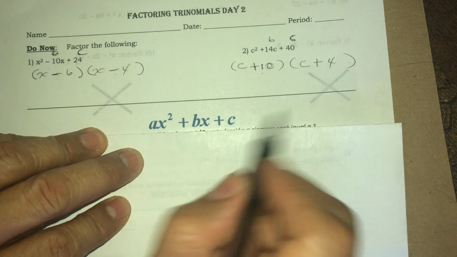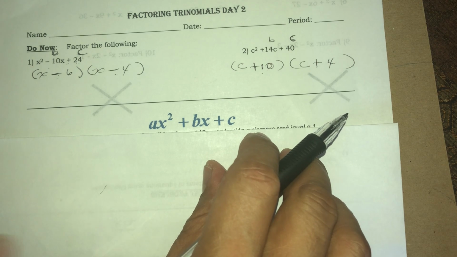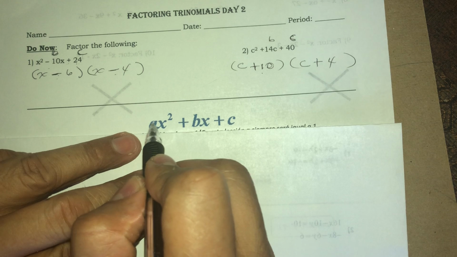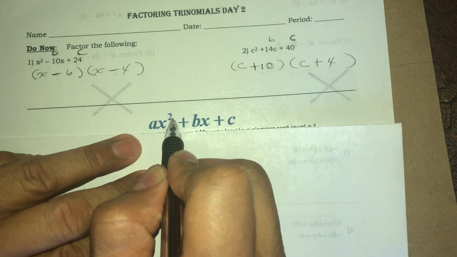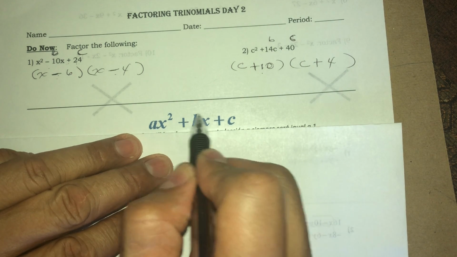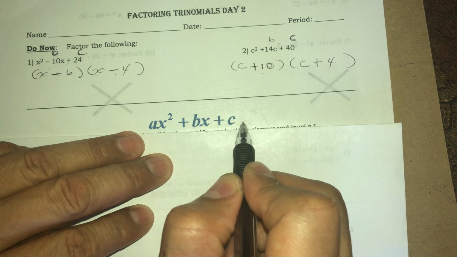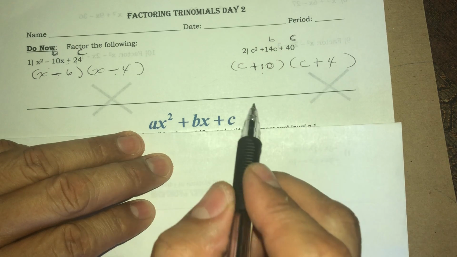So, muchachos, esta es la ecuación de una función cuadrática, ¿ok? Ax al cuadrado más bx más c. A es el coeficiente del primer término, del término cuadrático. B es el coeficiente del término lineal. Y c es el valor de la constante, o sea, es un número solo que no tiene variable.